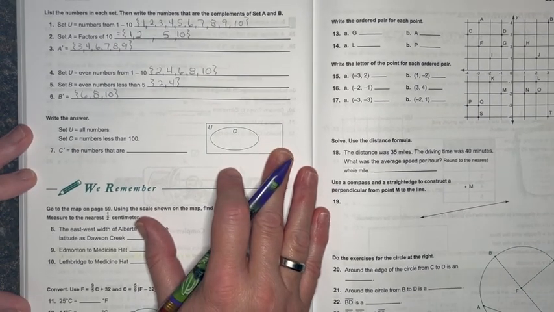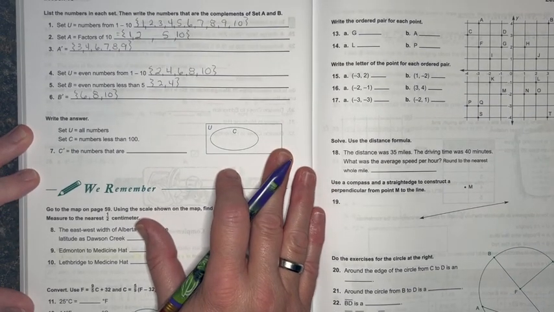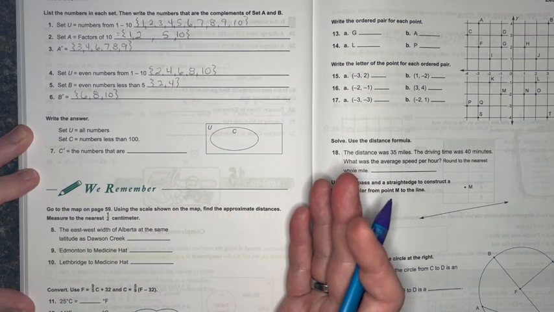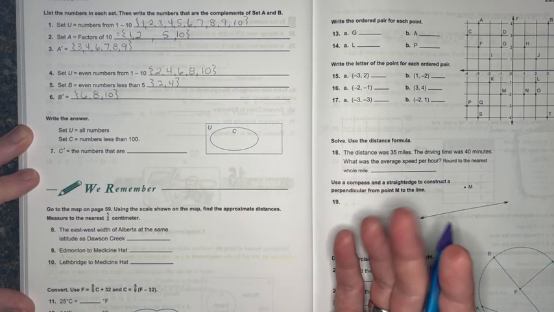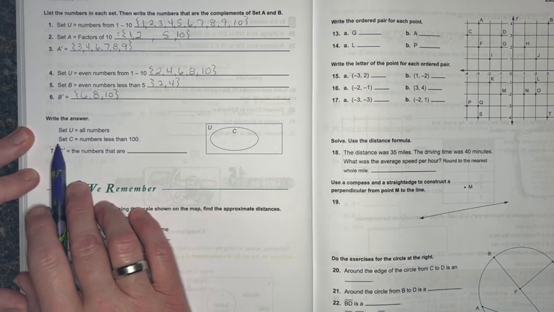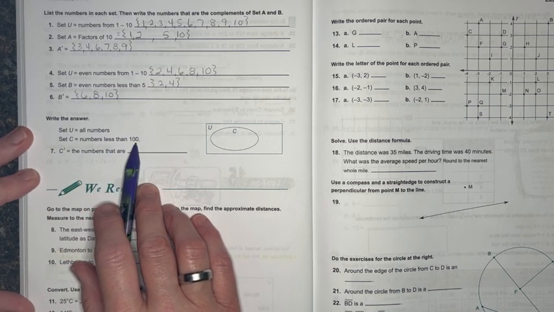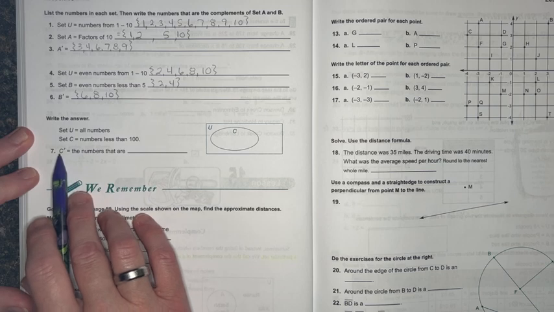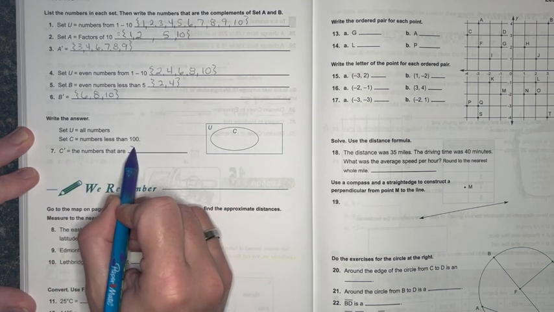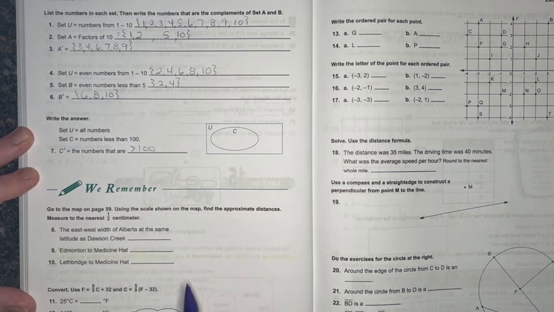Now, this can't be constructed easily for, let's say, all of the numbers that exist, right? Here's this one, all numbers. Set C are the numbers less than 100. So the C prime are the numbers that are greater than 100.